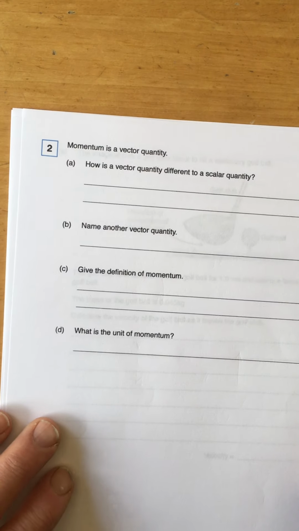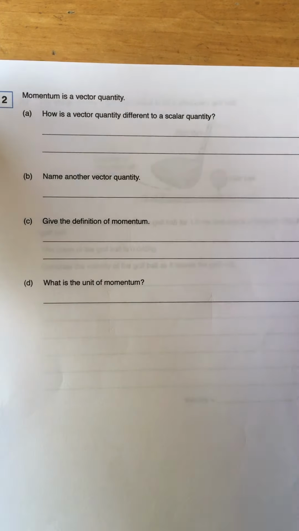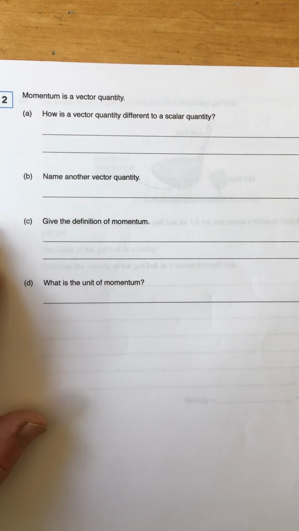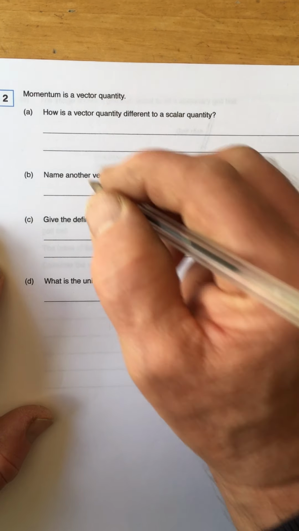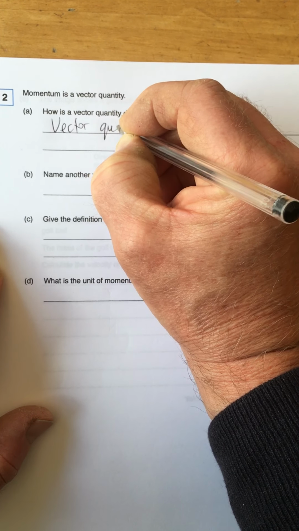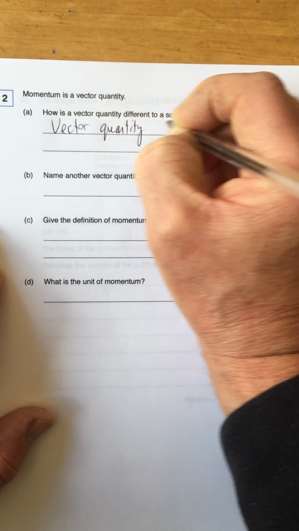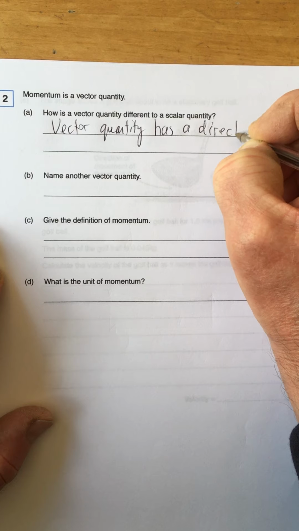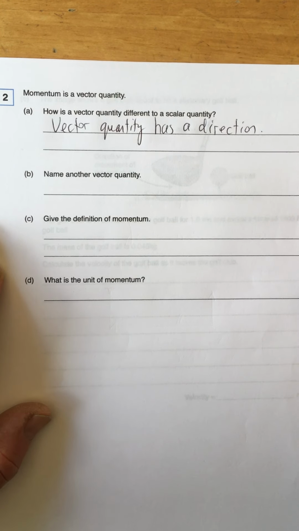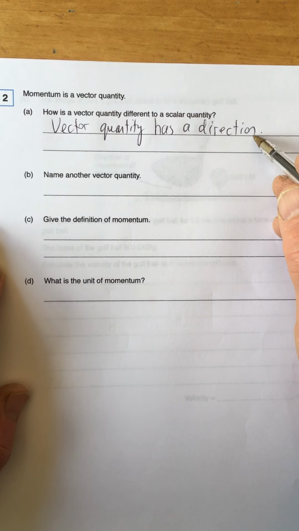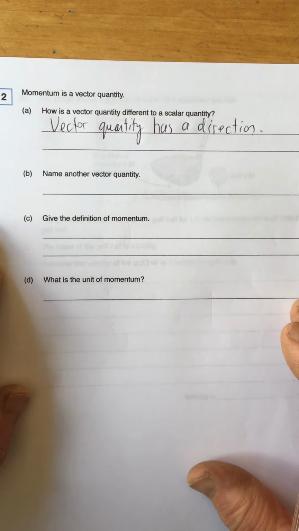So we move on to question 2. Momentum's a vector quantity. So, how is a vector quantity different to a scalar quantity? A vector quantity has direction. Now, when I'm marking exam papers, you'd be amazed at the number of students who just write down the word direction. I like to write a sentence. Be clear about what it is that's got a direction, unless you're really pushed for time.